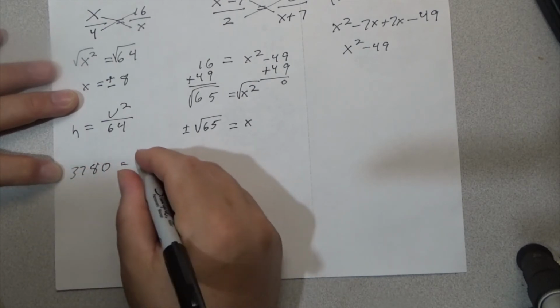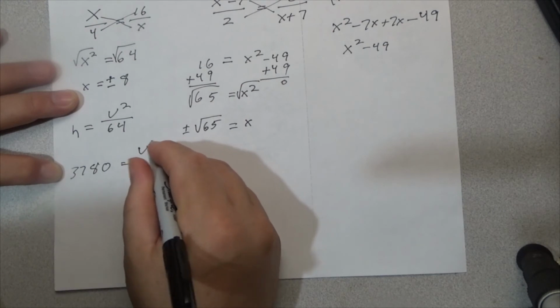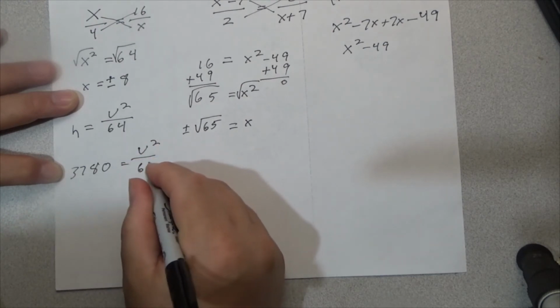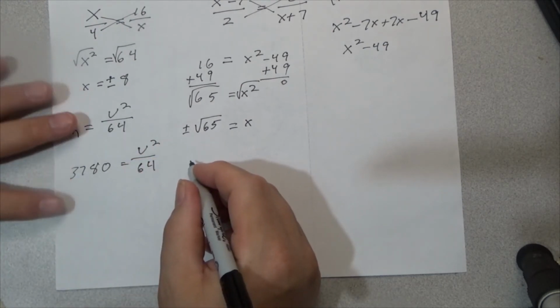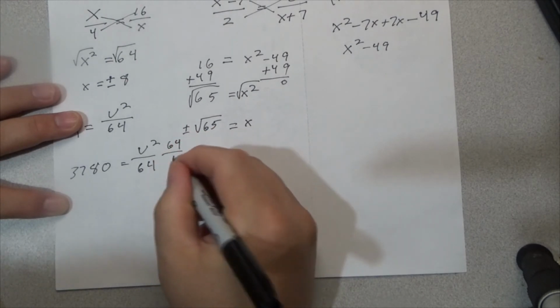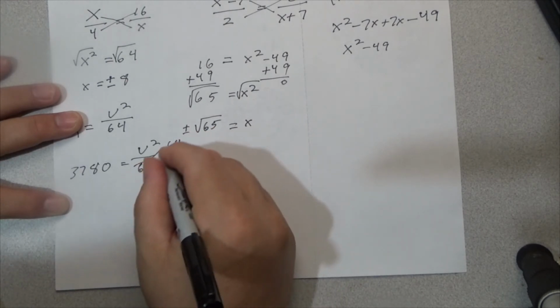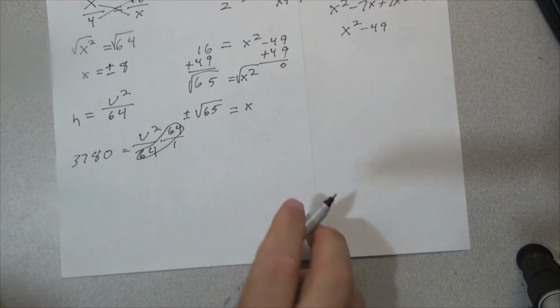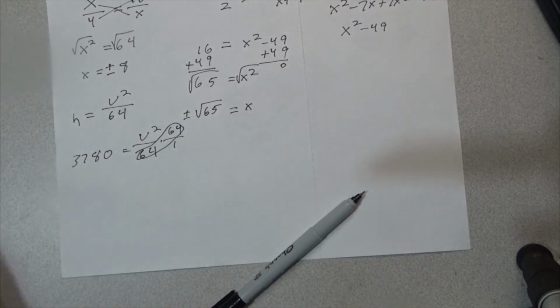So 3780 is equal to v squared divided by 64. So to solve this, we multiply by 64. So this becomes a 1. So 3780 times 64. Not going to try that in my head.